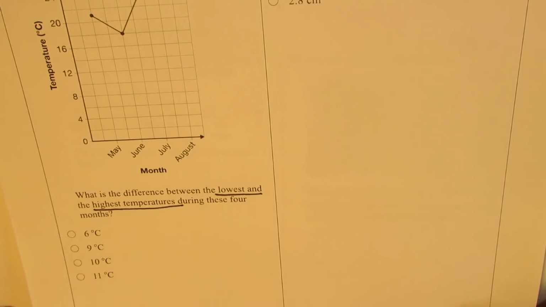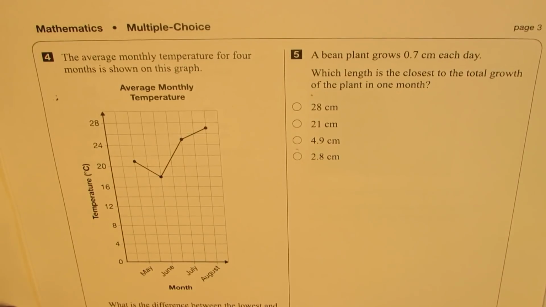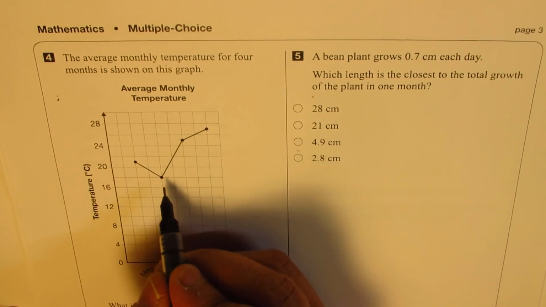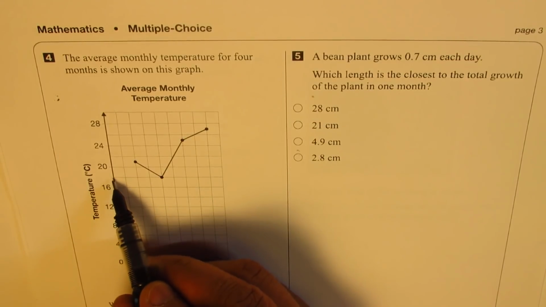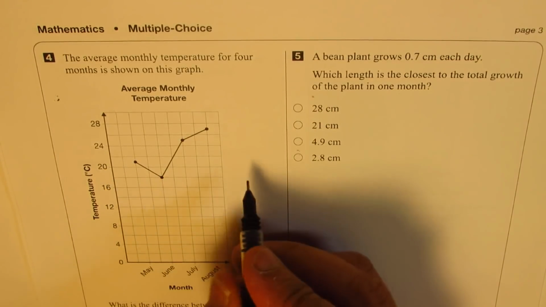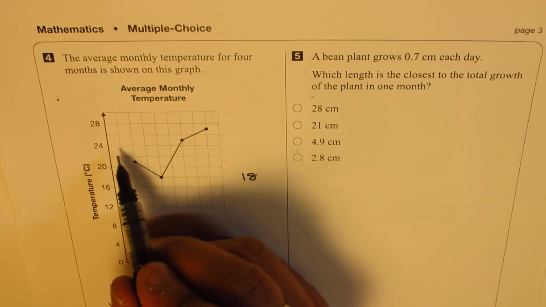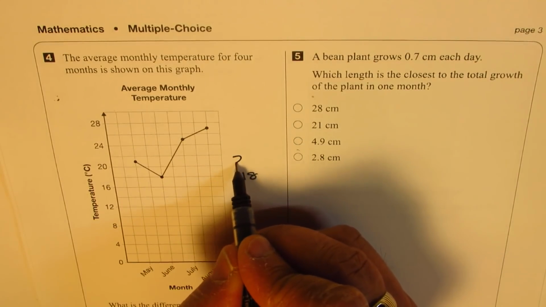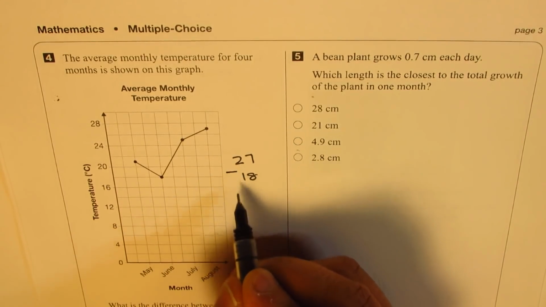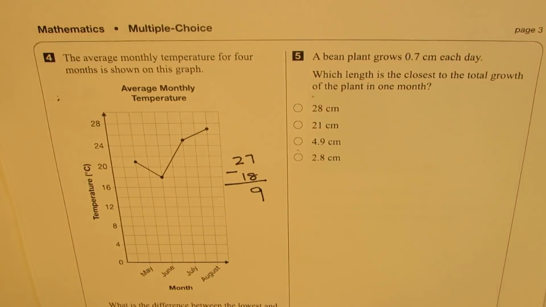So let's figure this out. Let's identify what is the lowest temperature and what is the highest temperature. So this gives you the lowest temperature, where the scale is 16, 18, 20. So this lowest temperature is 18. The highest temperature is right there, which is 26 and 1, 27. So that is 27. We want to find the difference. Difference between these is 9. So 9 is your answer.